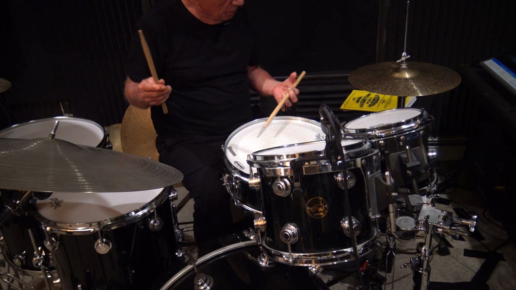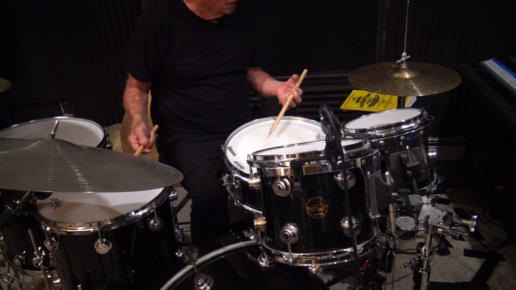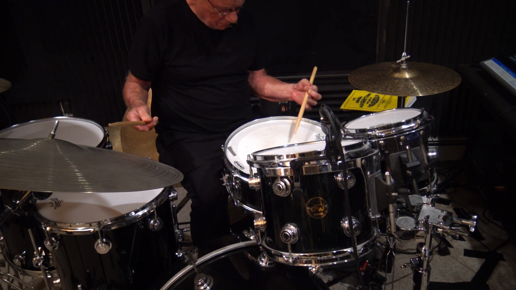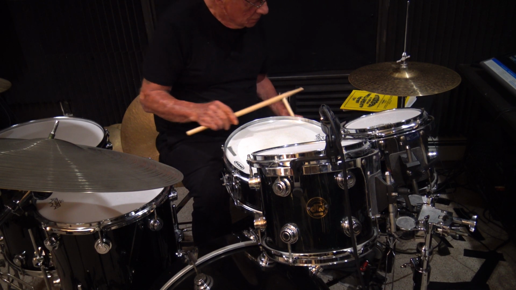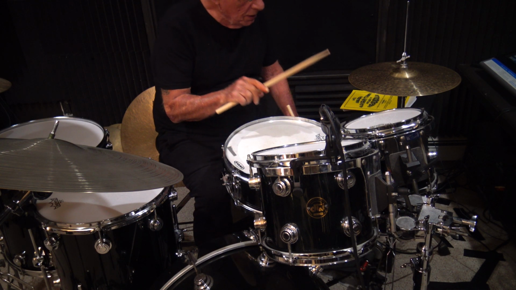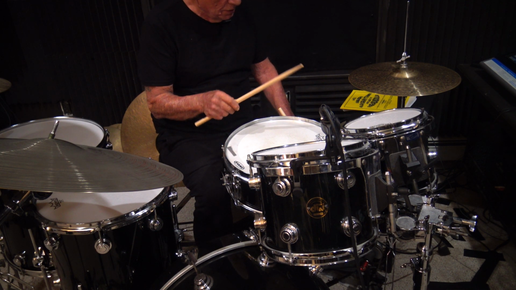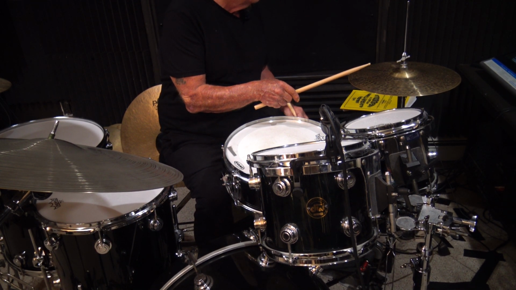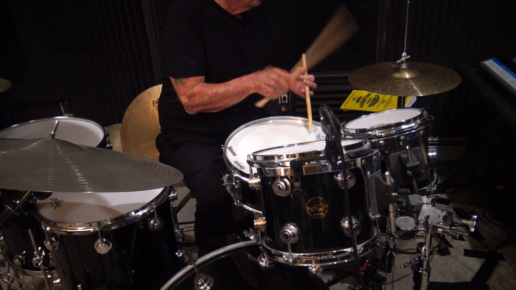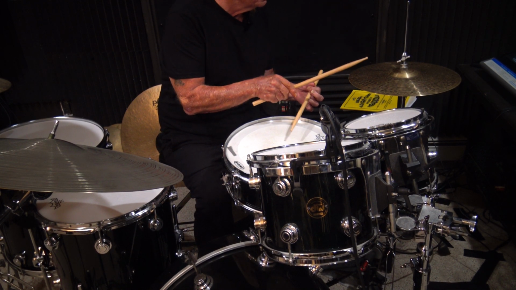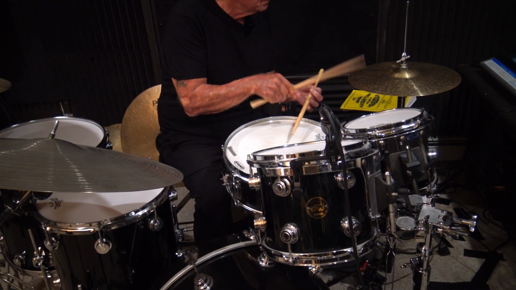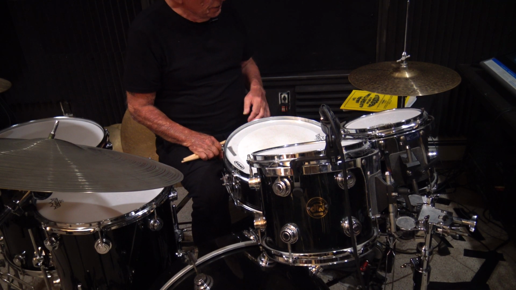I'm playing the same thing, but now I put my right hand on the floor tom. Right, but I'm thinking only now in 8th note triplets. I like to think about that in 16th note triplets. Like 1 and 2 and 3. Now fill in the triplets. 1 and 2 and line 3. Understand?